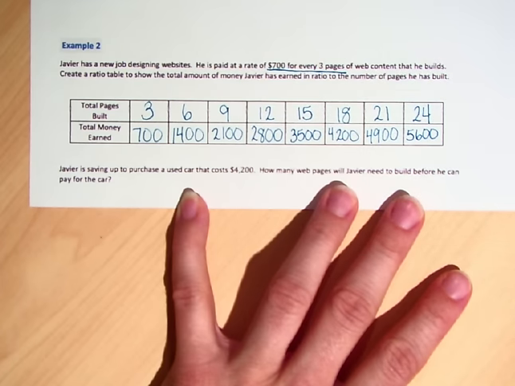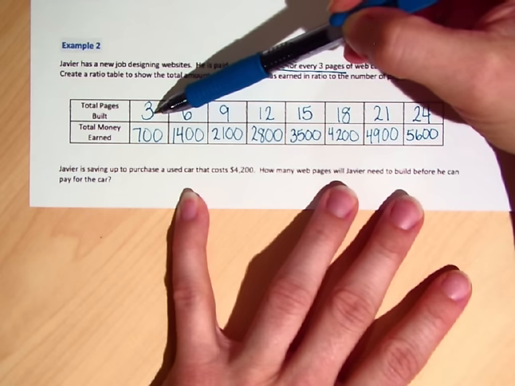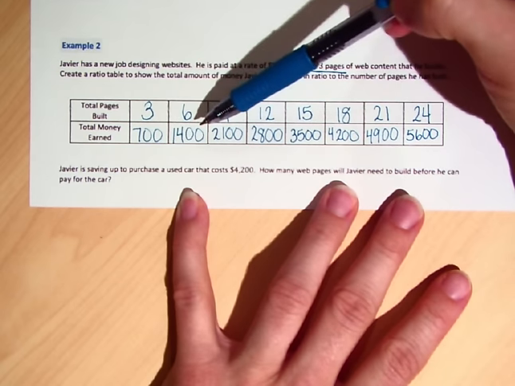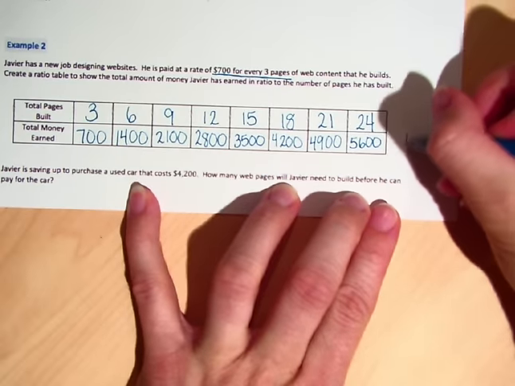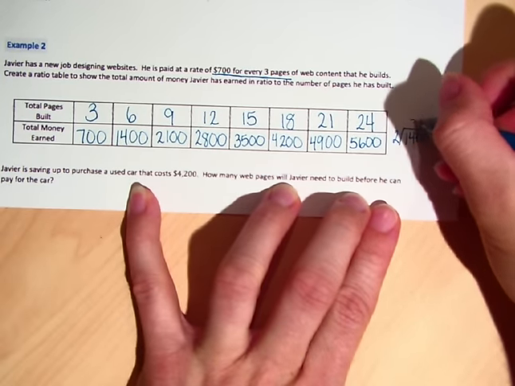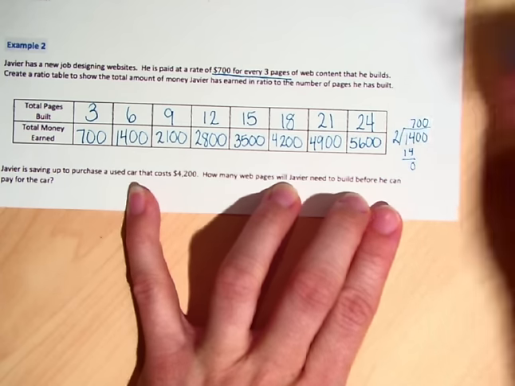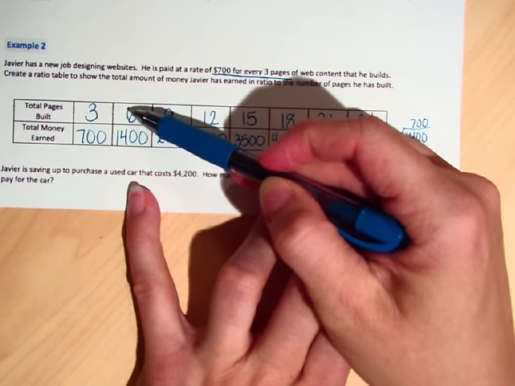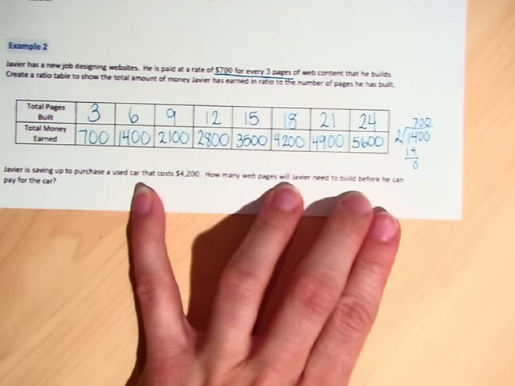And if we divided it out like we did on our first table, we should get 700 to 3 each time. If I divide by 2, 1400 divided by 2 would be 700. 6 divided by 2 is 3. And we can continue that pattern to double check.